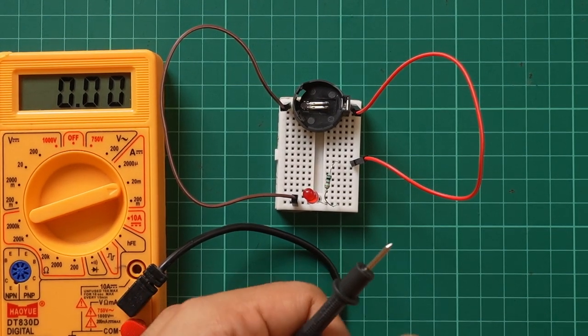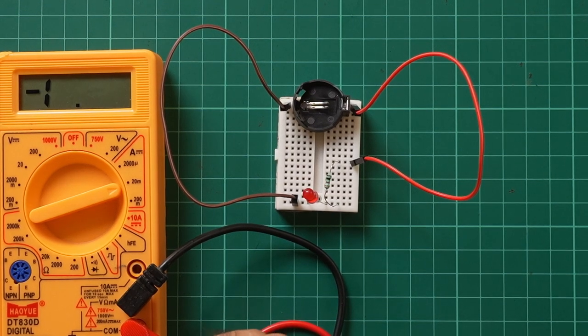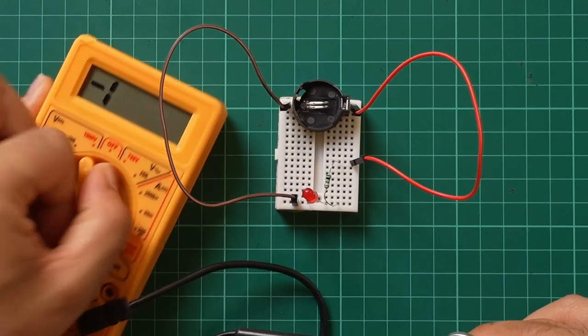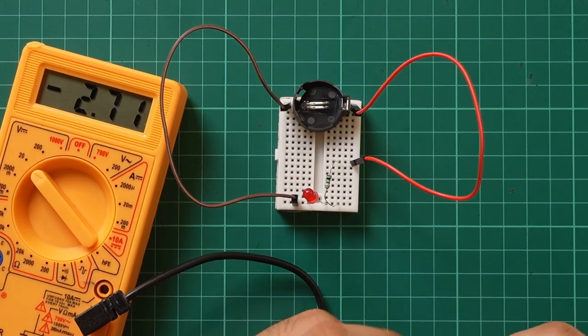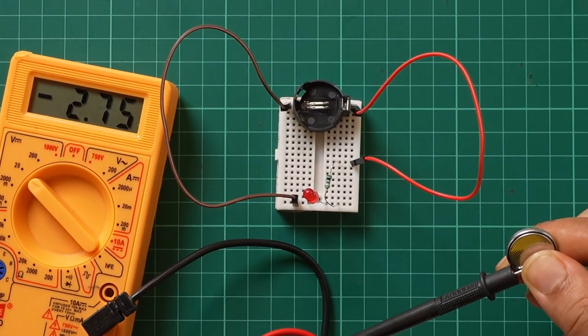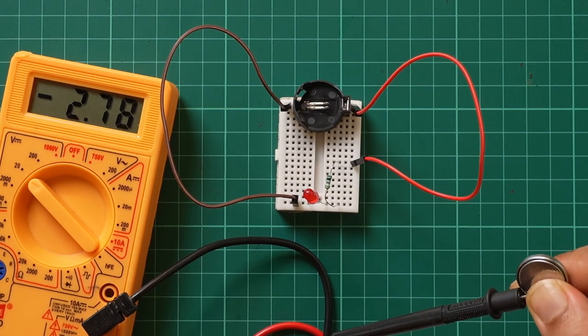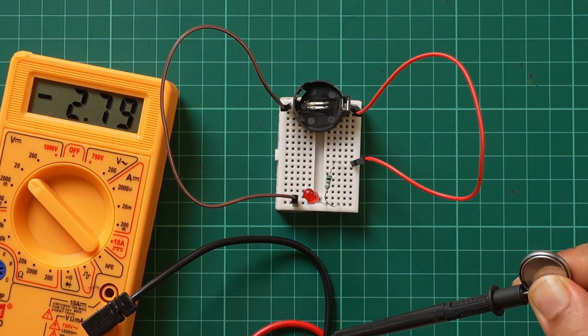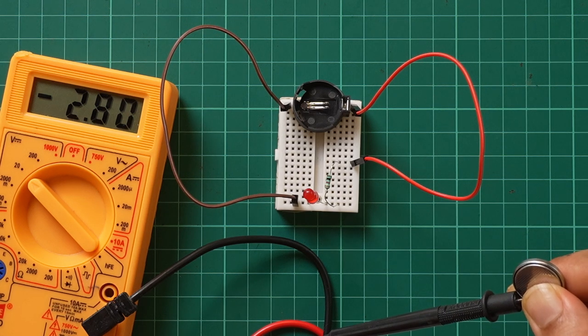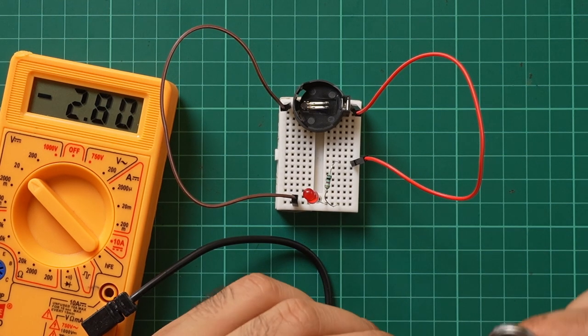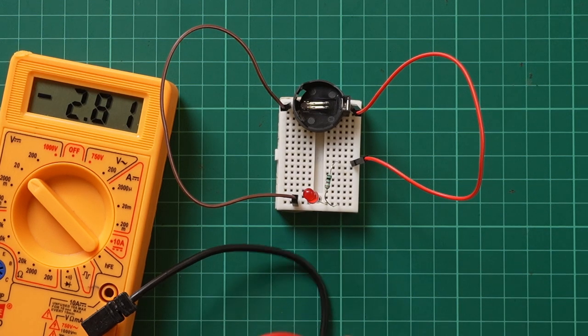As the battery gets used up more and more, this voltage will keep coming lower and lower. Right now, the exact voltage of the battery is about 2.7778. Now it's about 2.8. Let's take it as 2.8 volts.